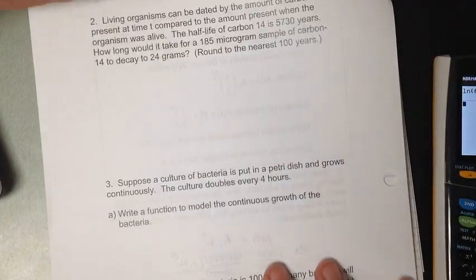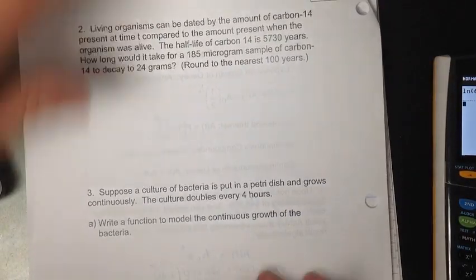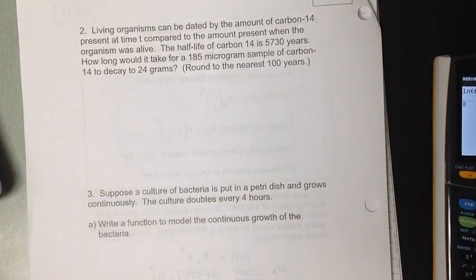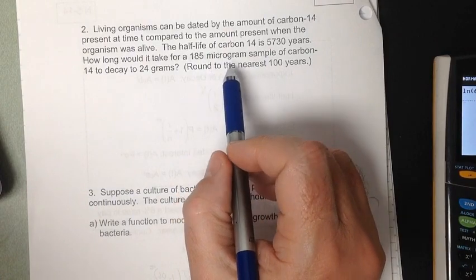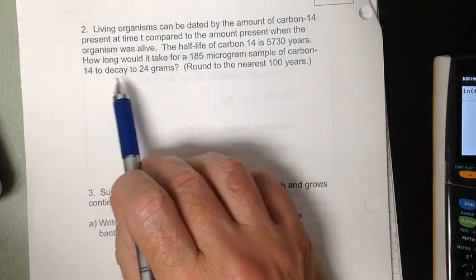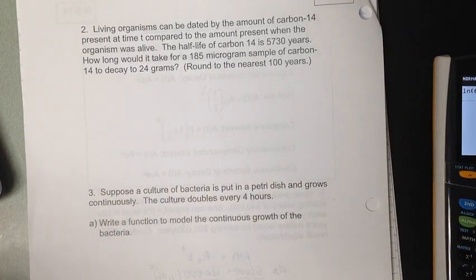Number 2. Living organisms can be dated by the amount of carbon-14 present at time t compared to the amount present when the organism was alive. The half-life of carbon-14 is 5,730 years. How long would it take for a 185 microgram sample of carbon-14 to decay to 24 grams?